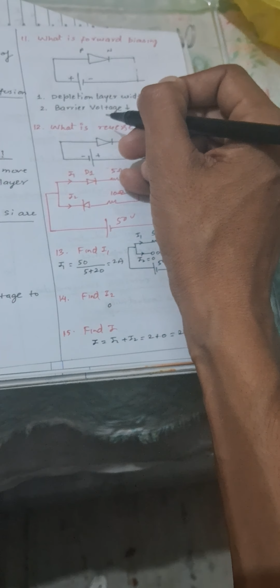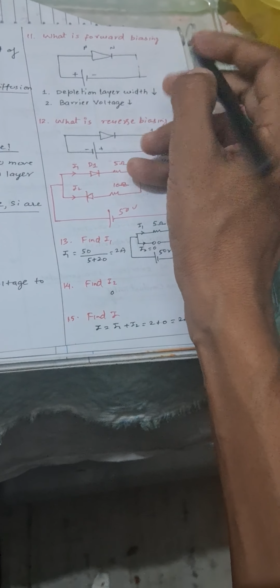So in a way, it helps in the flow of current, and current is relatively more in forward biasing as compared to the normal diode.